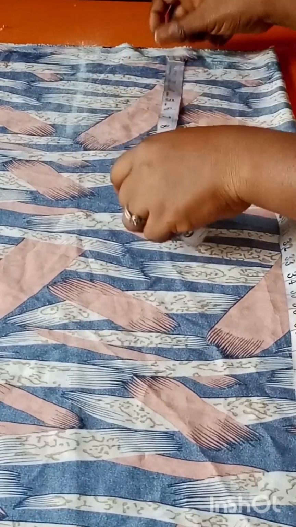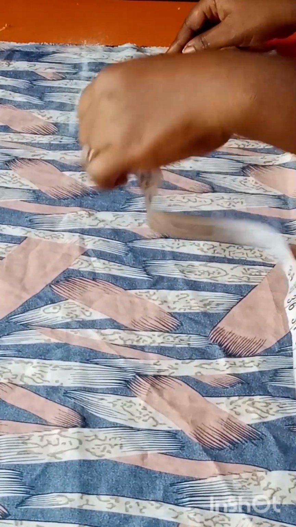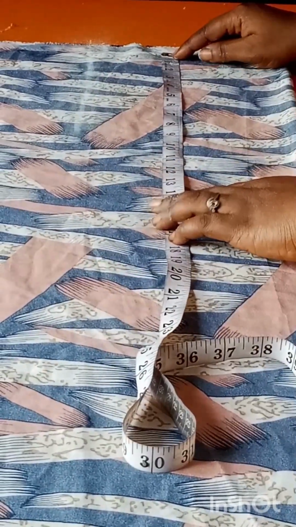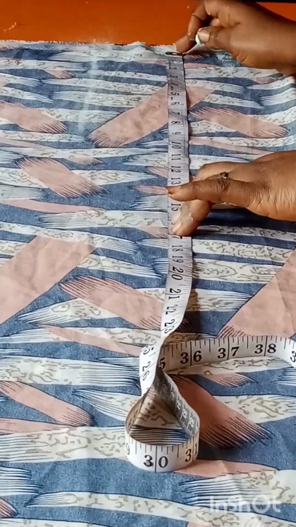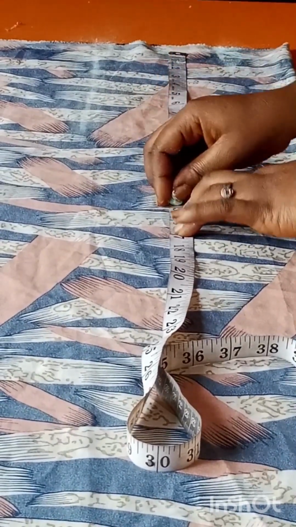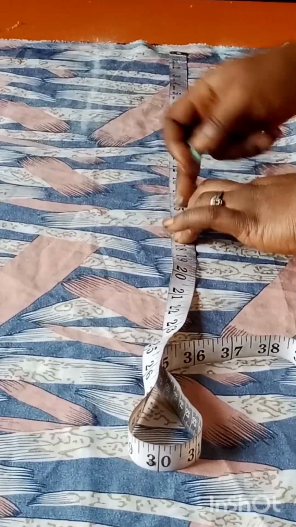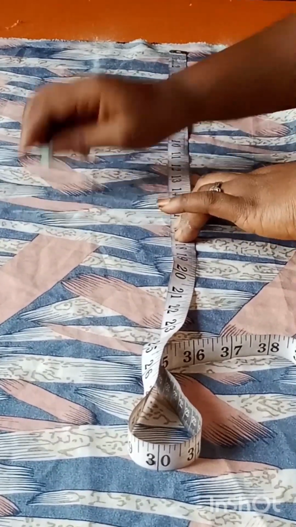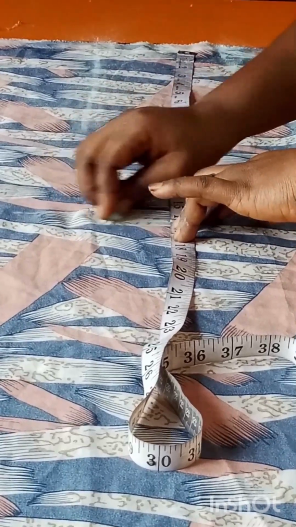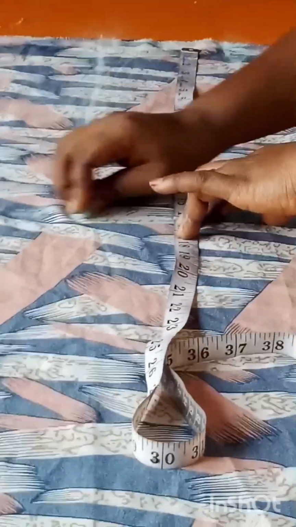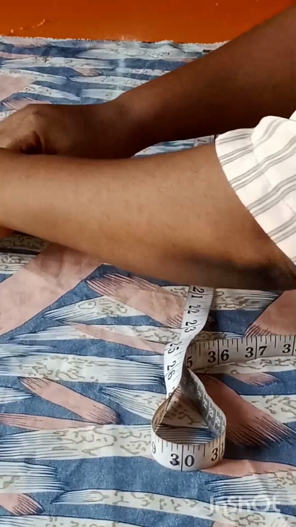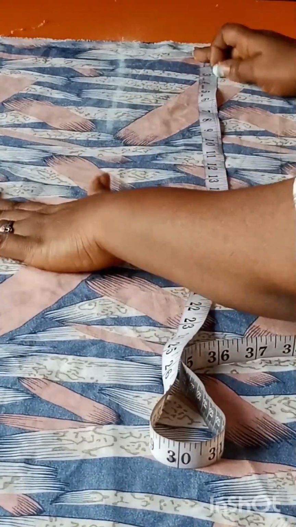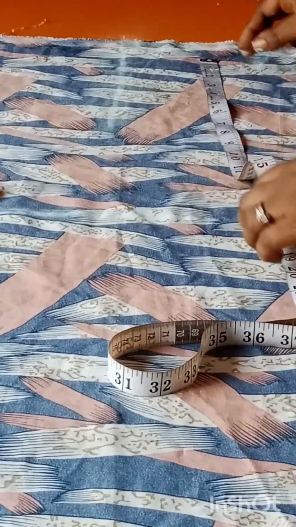So the next thing to do now is to take your waistline measurement, your shoulder to waist. Here my shoulder to waist is 15 and a half. I will add half inch to it, make it 16, so that by the time I hold my shoulder, I will still get my 15 and a half. I don't know why this chalk is not showing very well on this fabric. So this is it here.